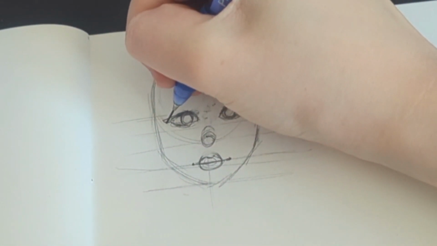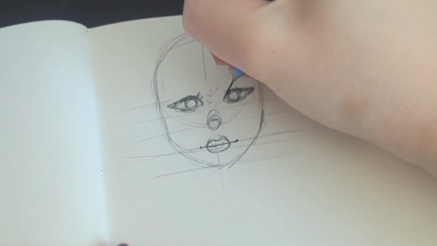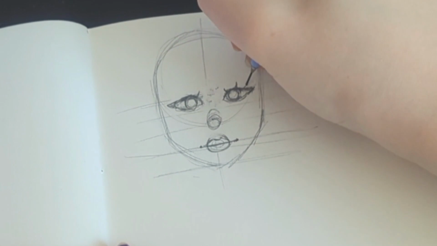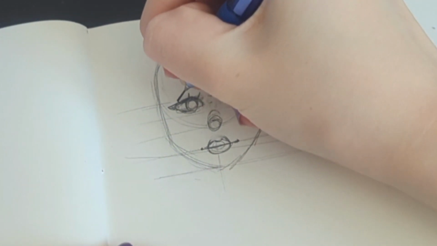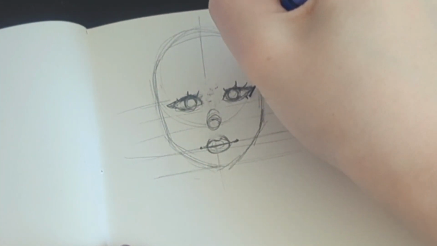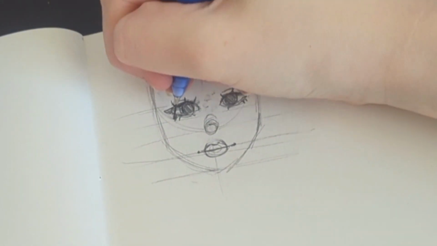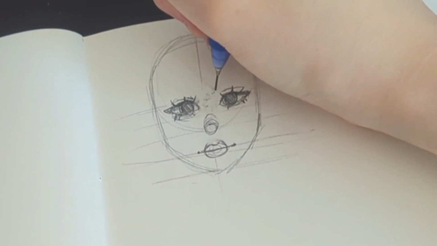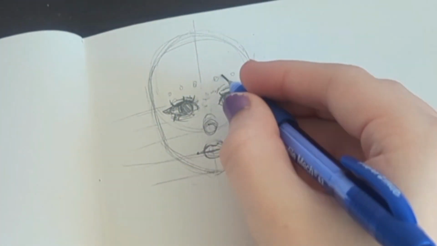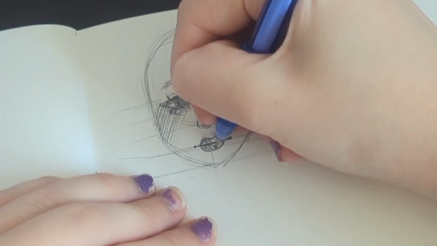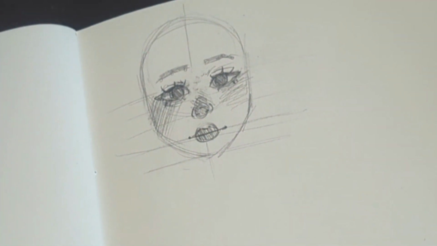I add some eyeliner and some spiky lashes. I normally do 3 on top, 2 on the bottom, but I do different sets for different characters, just a little bit of spice. I add the top crease and the bottom crease. And I just added the eyebrows real quick. And voila, that is the final look.